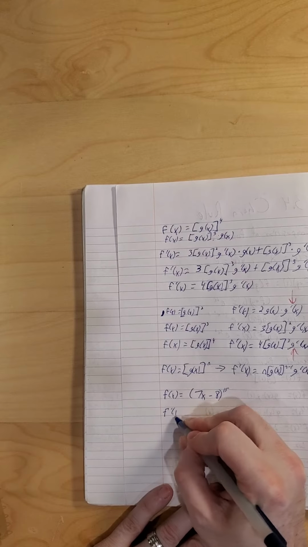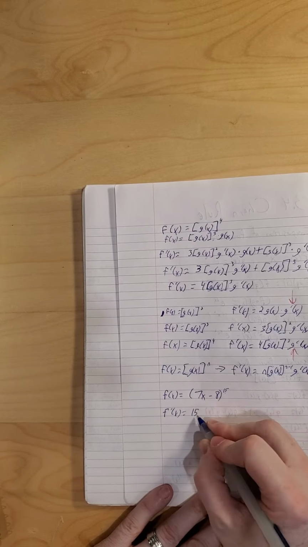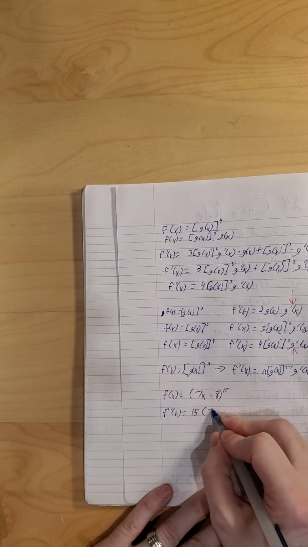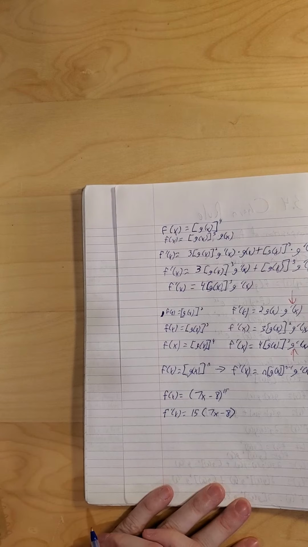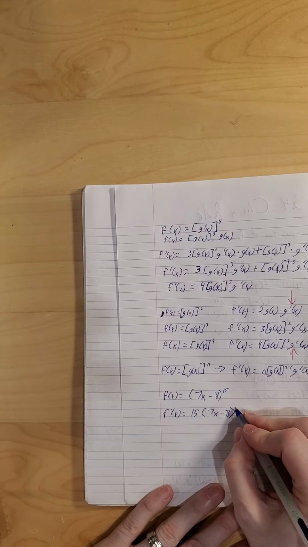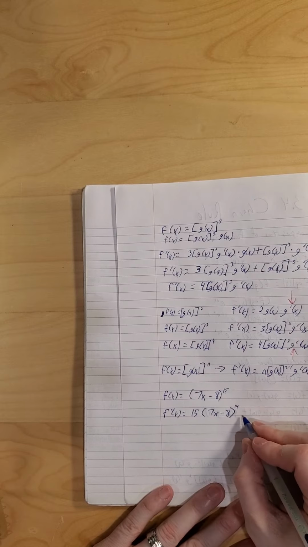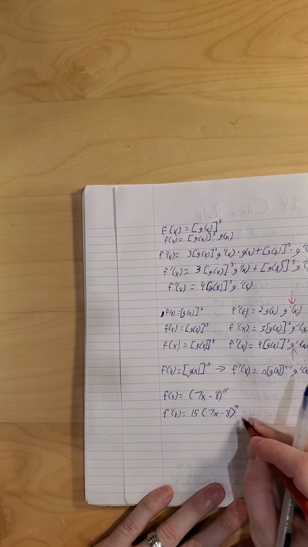So f prime of x, using our general power rule, exponent becomes a factor. Hang on to our 7x minus 8. That's what's acting as our g of x at the moment. Instead of 15th power, now we're down to the 14th power. And don't forget this last part. Do it in red if you need to. Highlight it.